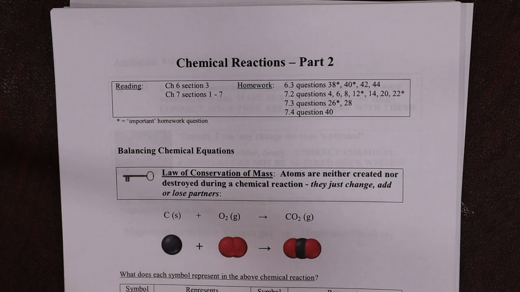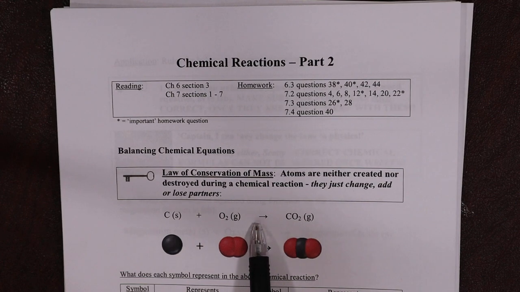From the start of chemistry, chemists always noticed that the mass of the reactants, that's these things here on the left of the arrow, always equaled the mass of the products. Now the question is, why is that? It's because atoms aren't created or destroyed. If I start with one carbon, I end with one carbon. If I start with two oxygens, I end with two oxygens.